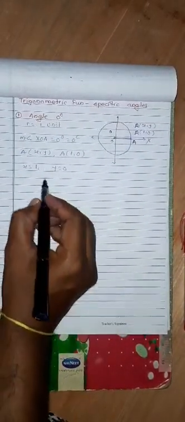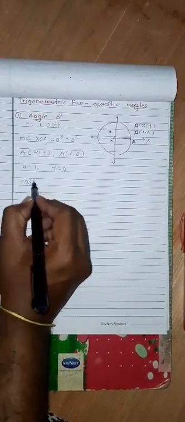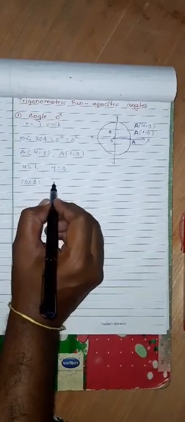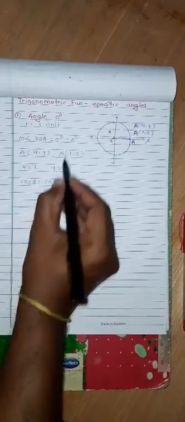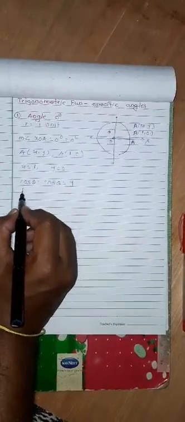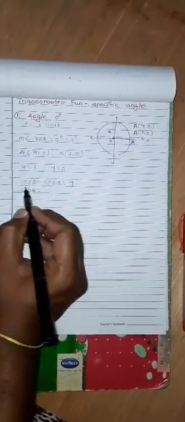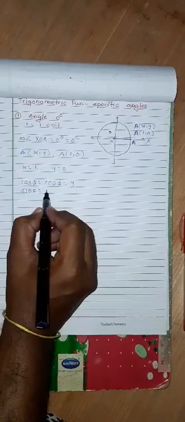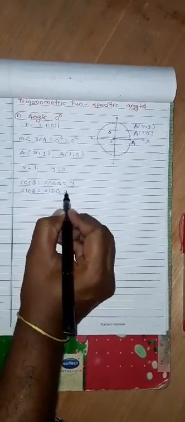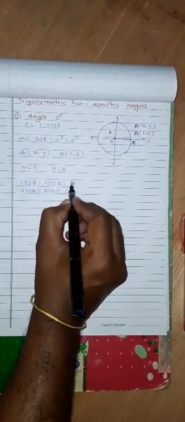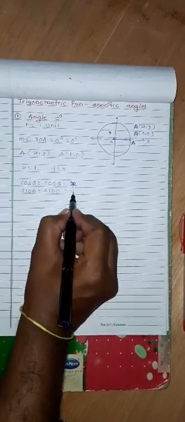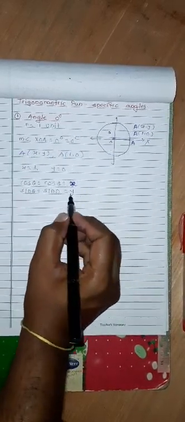After that we know that cos of theta, or cos of 0, is nothing but x, and sine of theta, or sine of 0, is nothing but y.